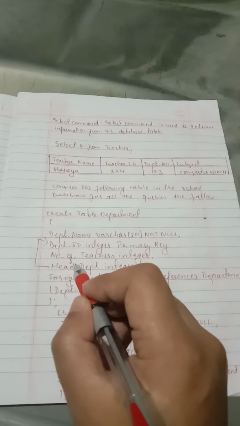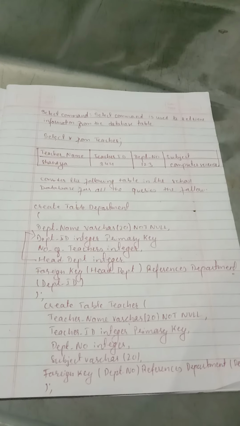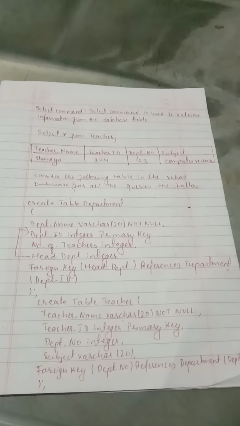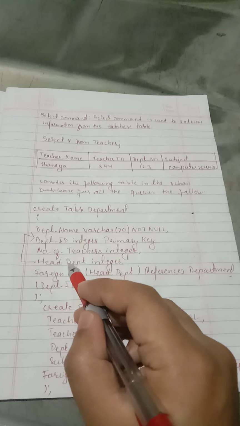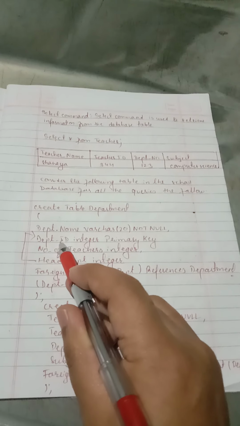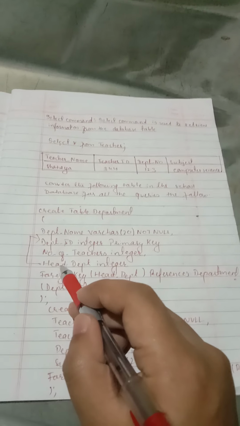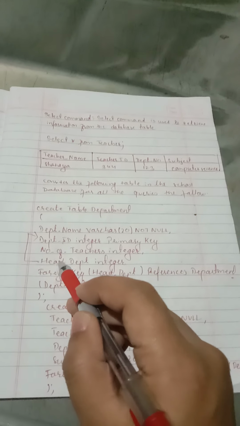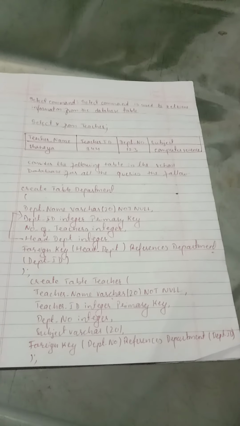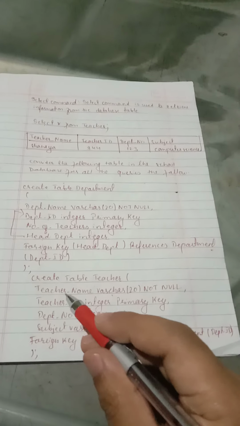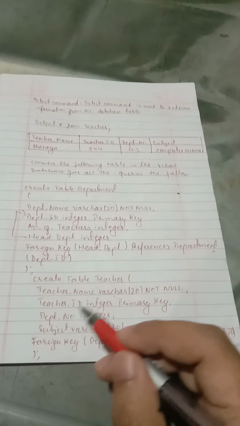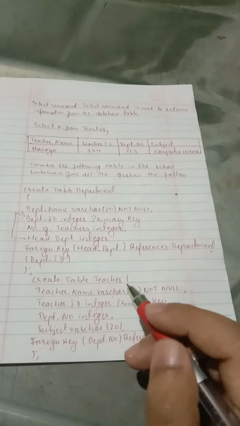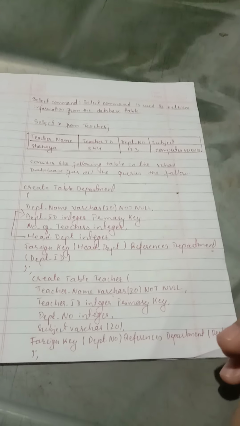So we can also make a foreign key in the same table. This column is referring to the department id. This is the foreign key of department id, and I have created another table which is teacher. Here there are 4 columns: teacher name, teacher id, department number and subject, and they have different data types like varchar and integer.